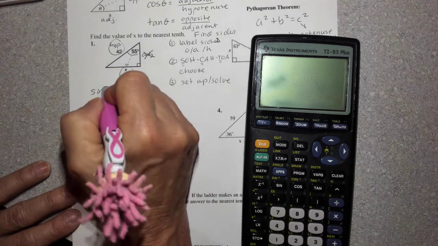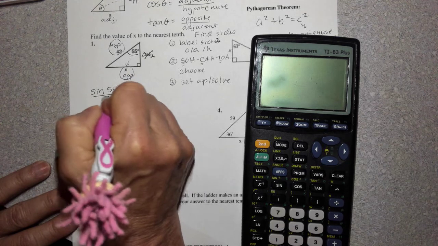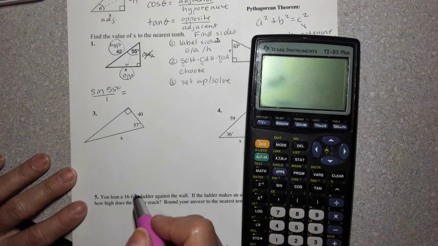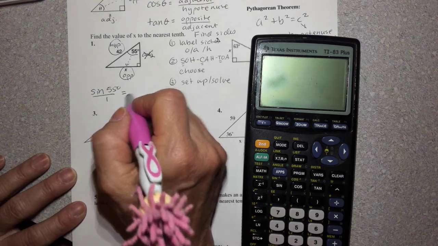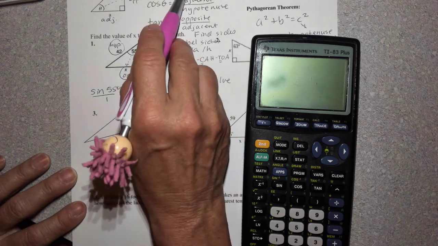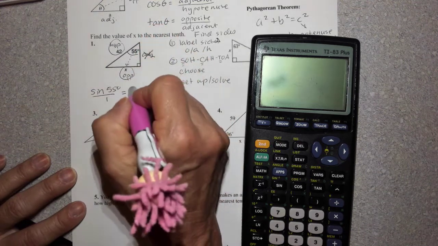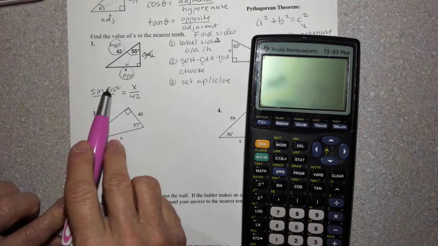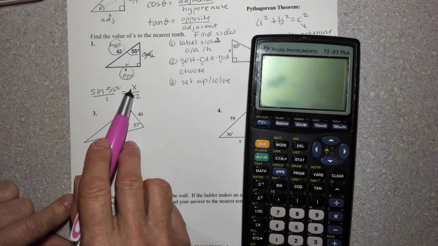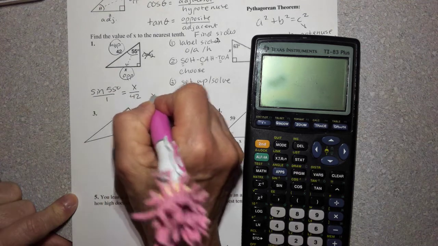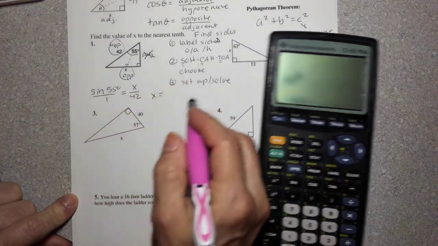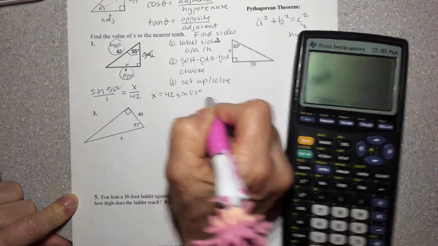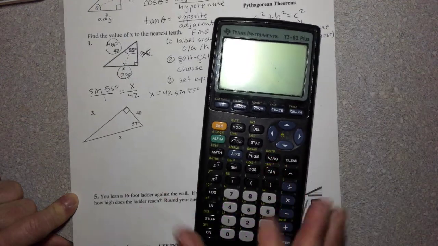So I put the sine of my angle, and if you want to put that over 1, you certainly can. It just helps you recognize it as cross multiplying. And then I would put equals exactly what it equals, opposite over hypotenuse, which in my picture is going to be the x over the 42. And then if you think of this as cross multiplying, you're going to get that 1x, which is just x, is going to equal the product of this other cross, which is going to be 42 times the sine of 55 degrees. Make sure that your calculator is in degree mode.